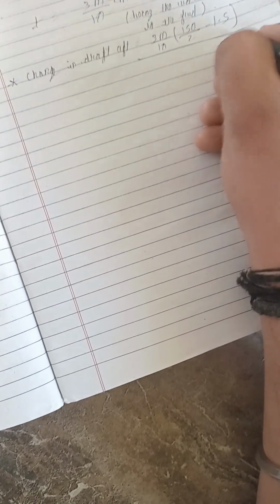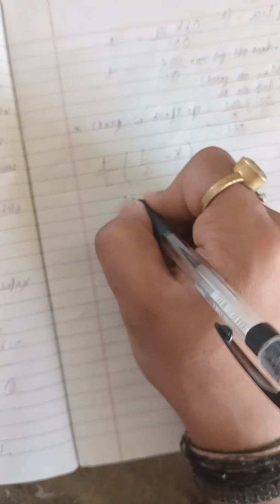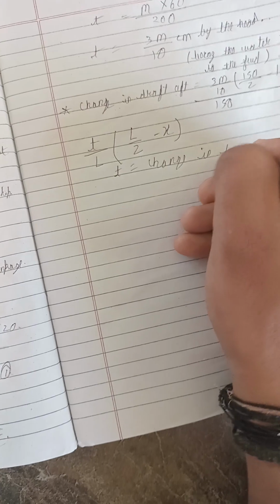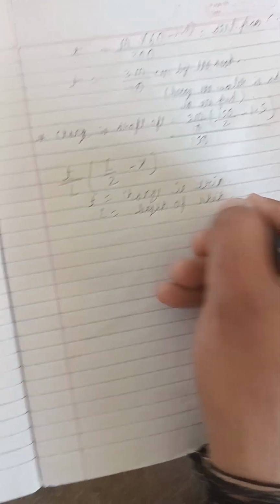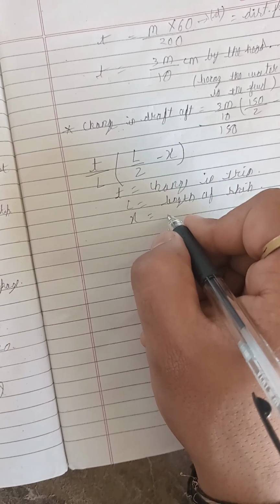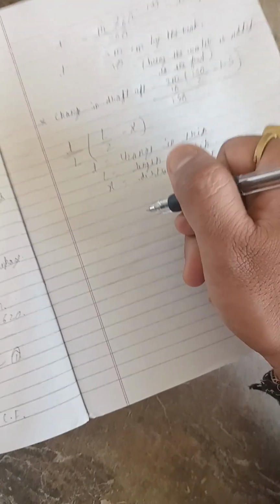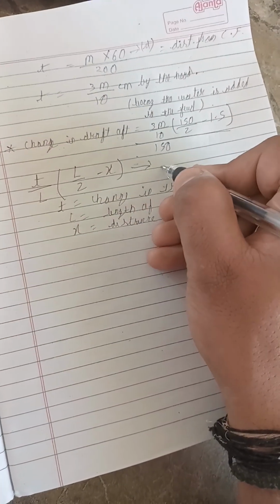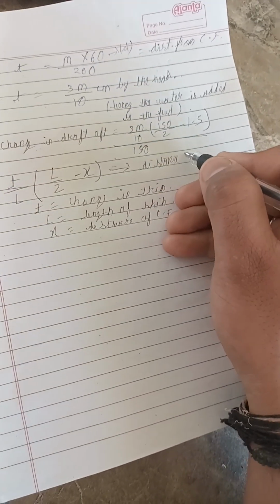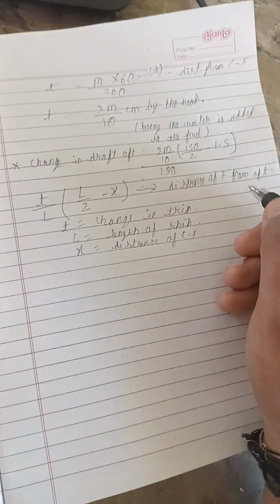The formula is T by L into (L by 2 minus X), where T is change in trim, L is length of ship, and X is distance of center of flotation, that is, the distance of F from aft.